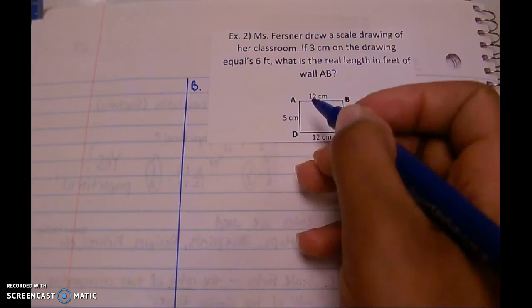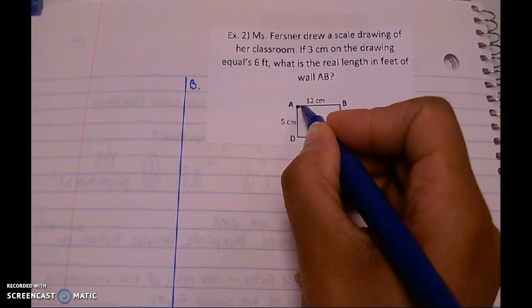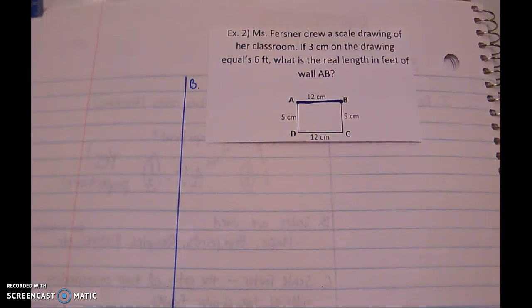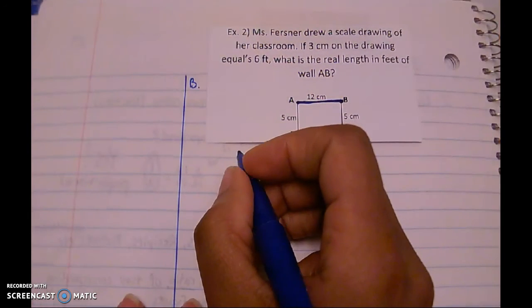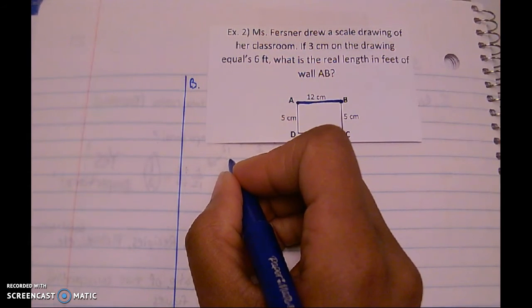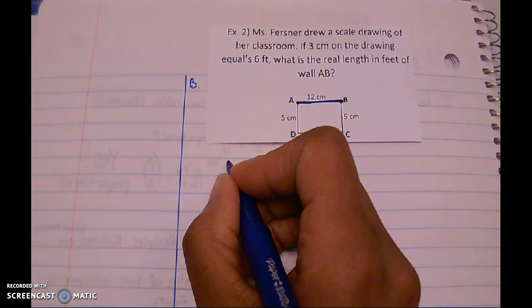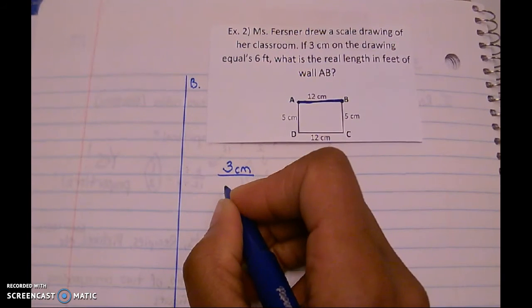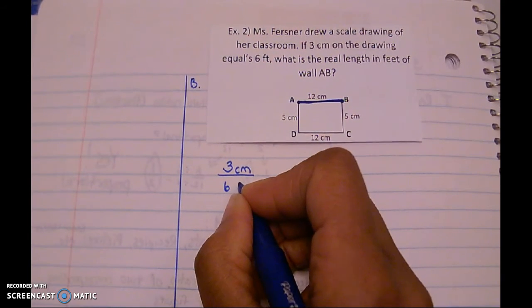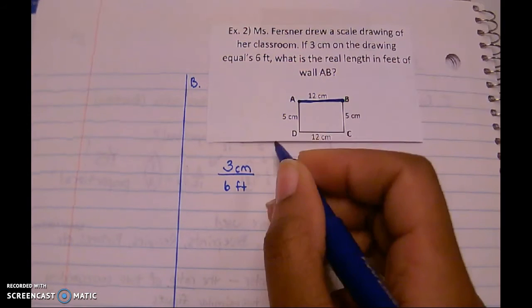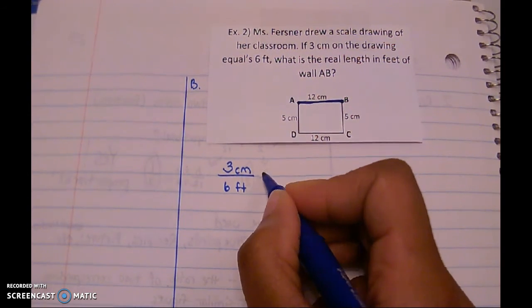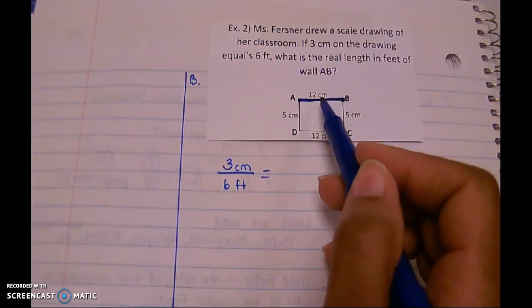So first of all, I'm looking at wall AB. So I'm going to specify that by drawing that in. Okay? Have I been given the scale drawing? Yes, I have. The scale drawing for this figure is going to be 3 centimeters is the same thing as 6 feet. So 3 centimeters on the drawing basically means 6 feet in real life. So if this is my scale drawing, what's the real length of wall AB?